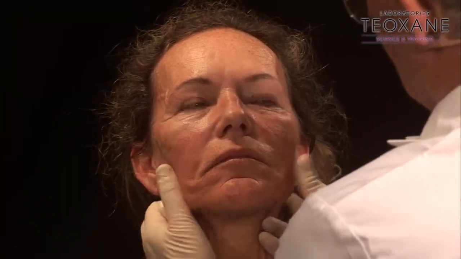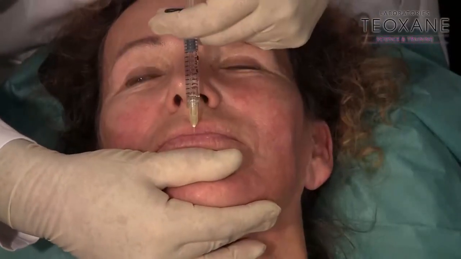Yeah, we can see this. You see, and I didn't put ice pack. If you put ice pack, after half an hour, you hardly see anything. Let's work around the lips, definitely the lower lip. I push it down like this.